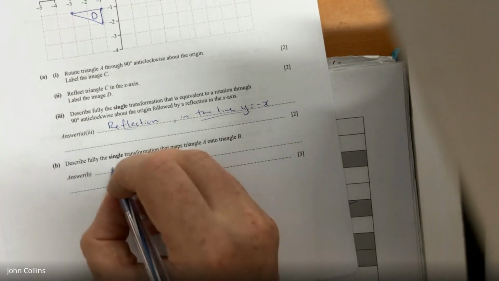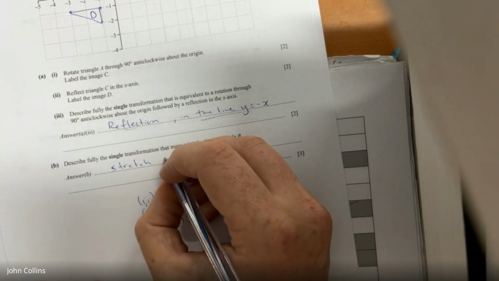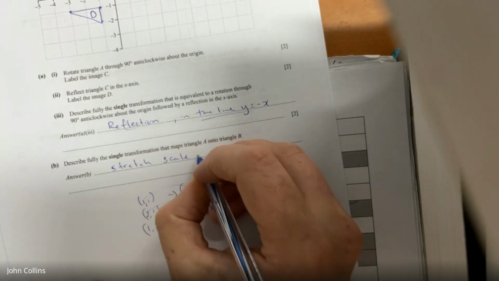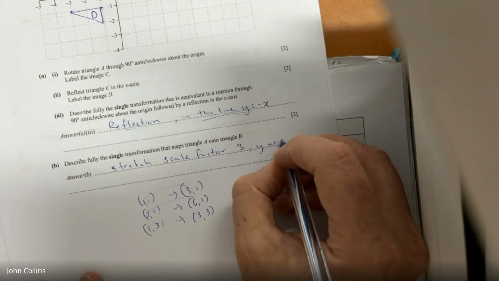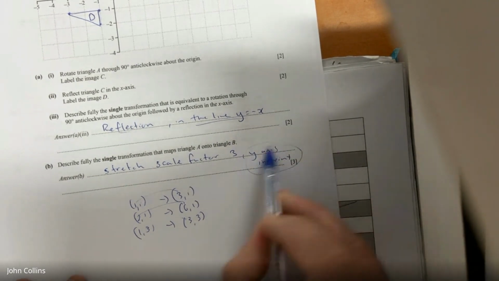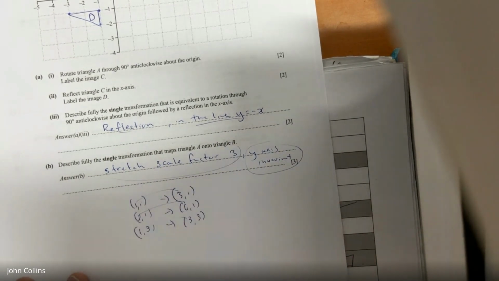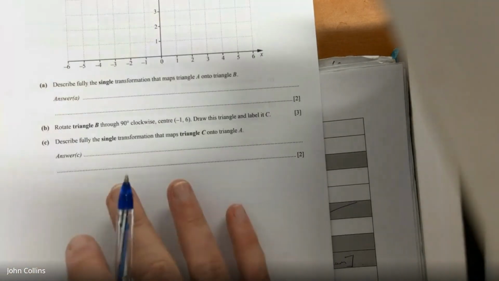So stretch, scale factor 3, and y-axis invariant, some version of that. We need to see the word y-axis invariant and stretch scale factor 3. Okay, for 3 marks. You can give a running total if you want on that page. There was 9 marks. Question 2, more of the same.